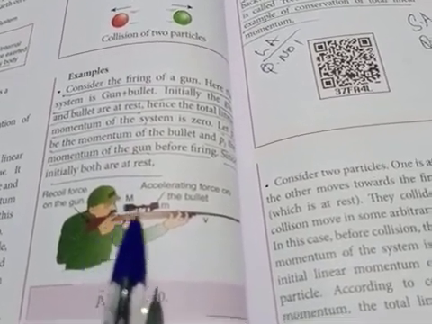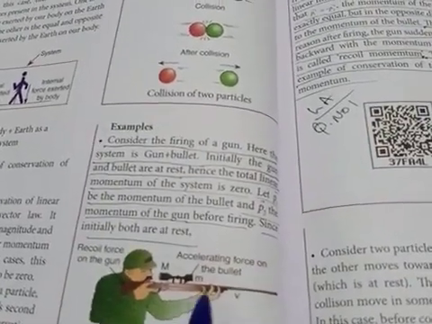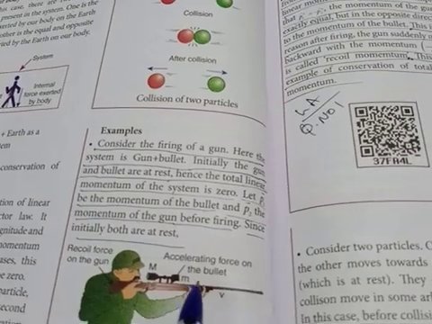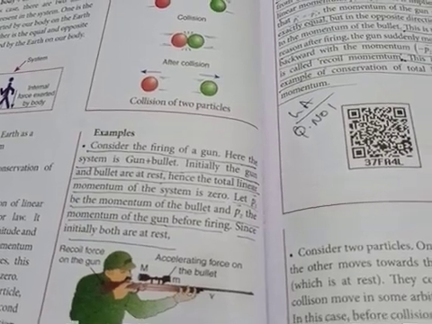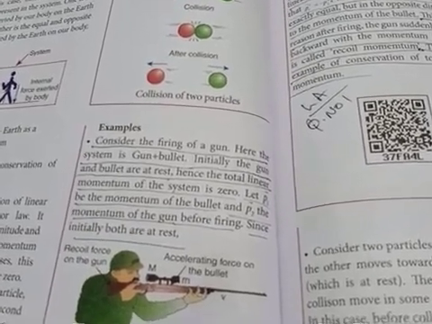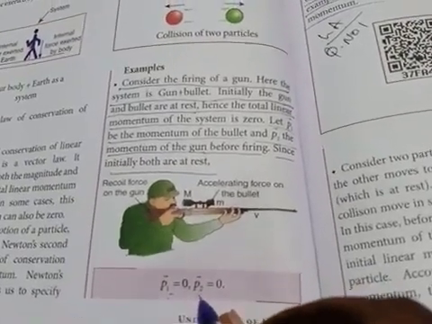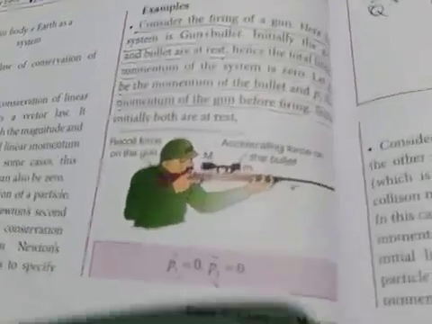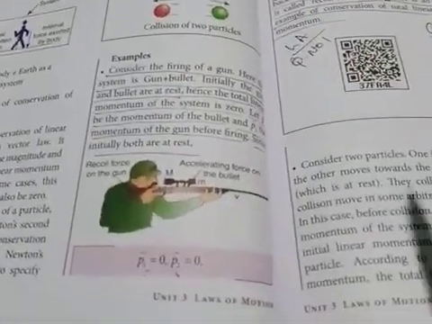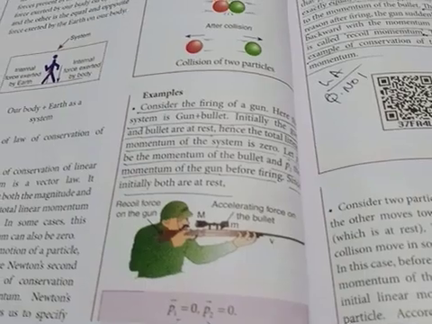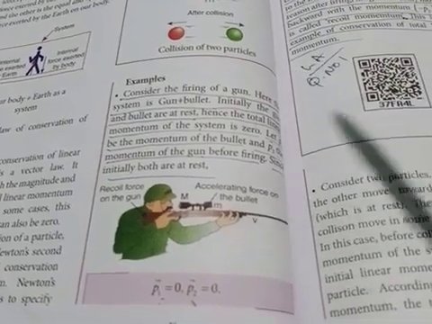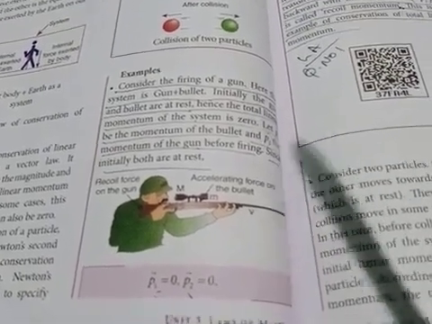P1 is the momentum of the bullet and P2 is the momentum of the gun before firing. So P1 is equal to 0, P2 is equal to 0, because both are at rest. So this example is just firing a gun. As I said before, firing a gun, and here gun plus bullet is the system.